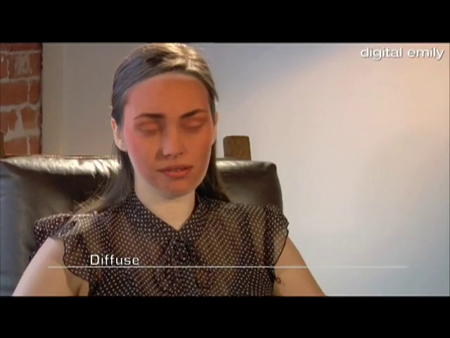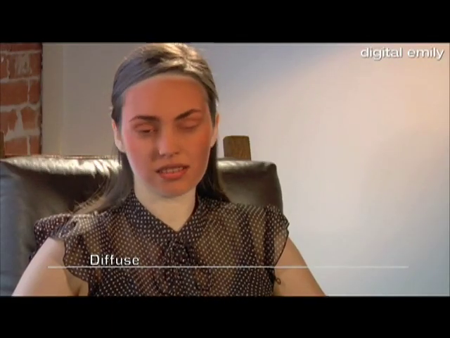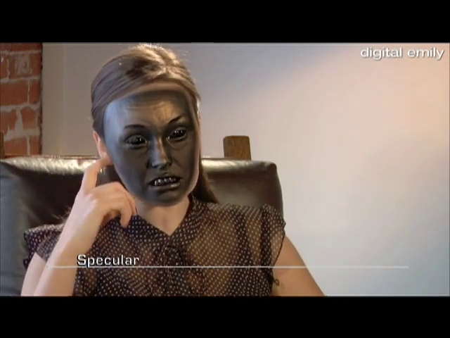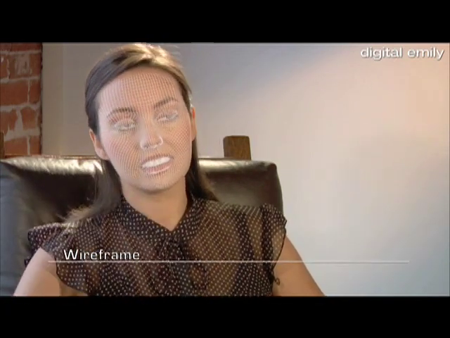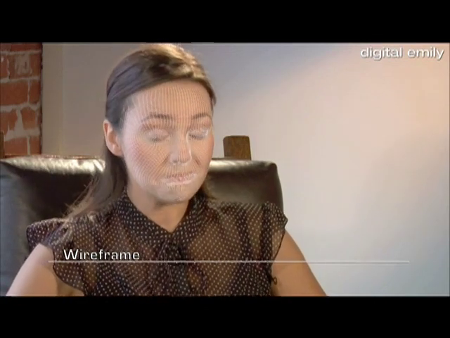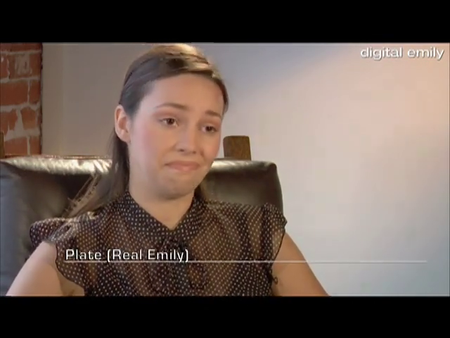So if we break that down into layers, here's that diffuse component we saw on the first slide. Here's the specular component animating. You can see all the wrinkles happening there. And there's the underlying wireframe mesh. And that's Emily herself.